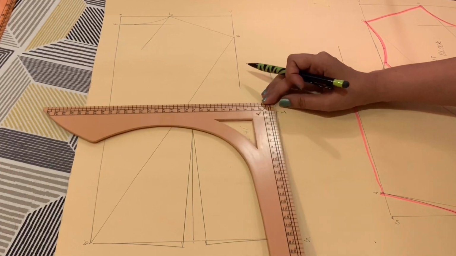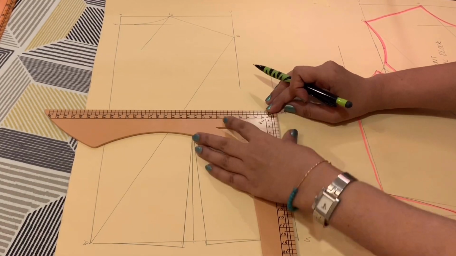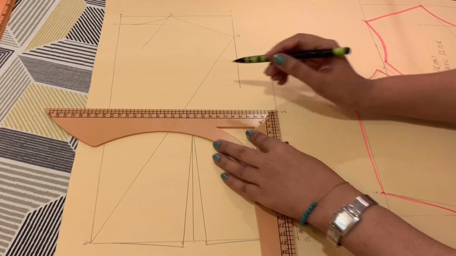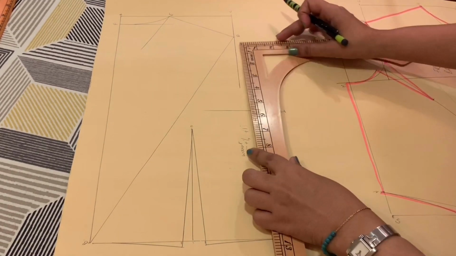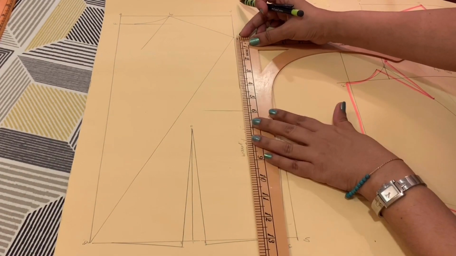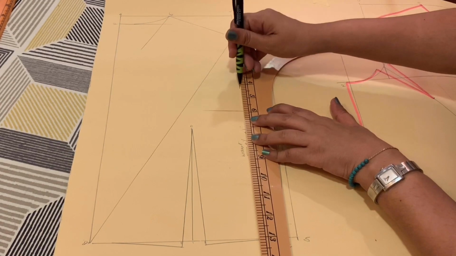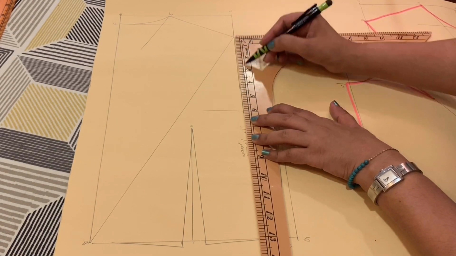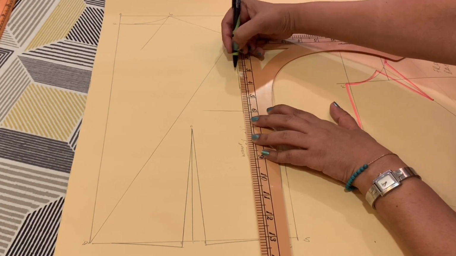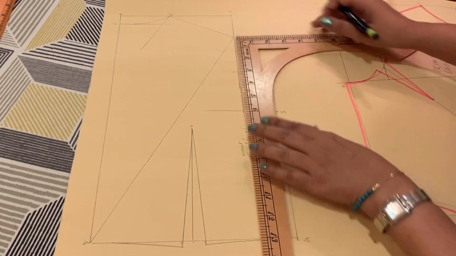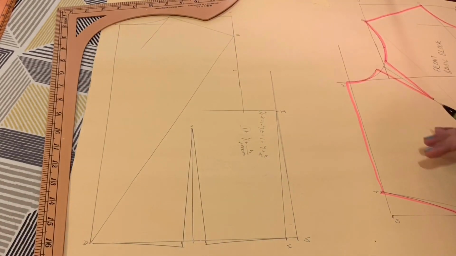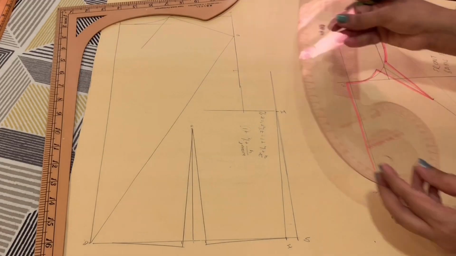Now draw a 90-degree line from your side length and make it intersect with your shoulder line. Again, find center of this measurement and go in by quarter.